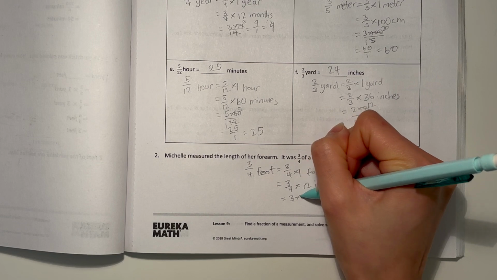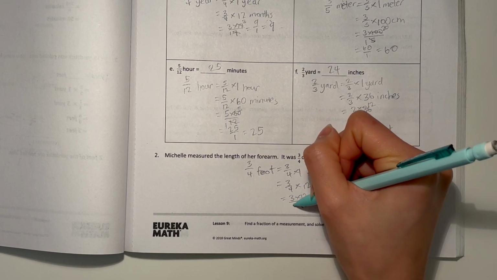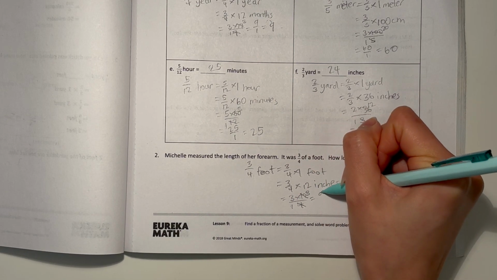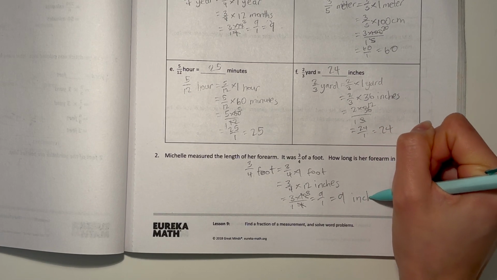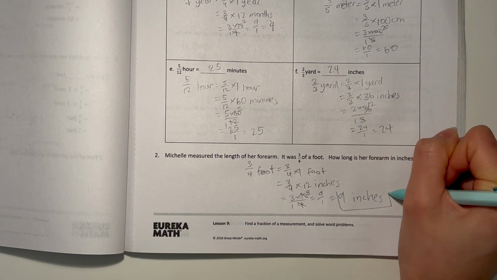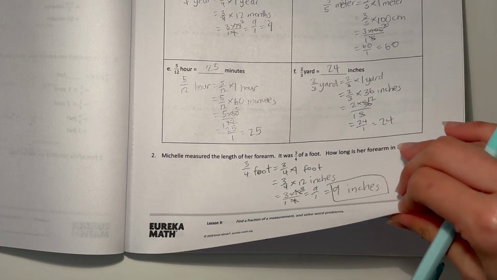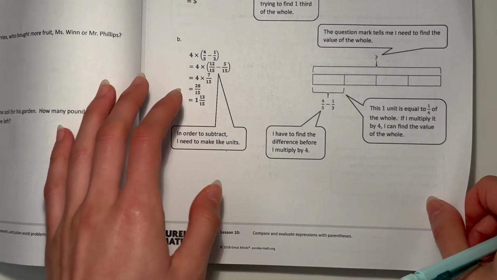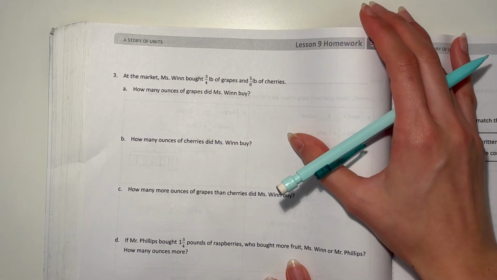That's 3 times 12 over 4. 4 and 12 both have a factor of 4, so that's 1 and 3. 3 times 3 is 9 over 1, so 9 inches is our answer. Alright, next page.